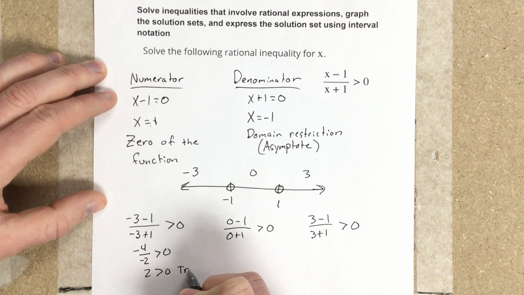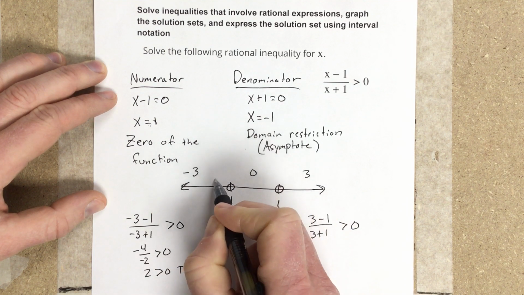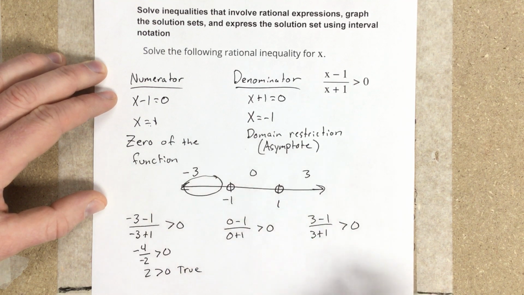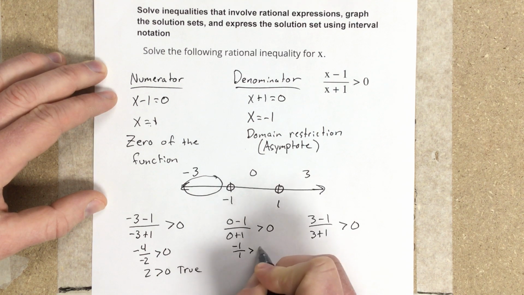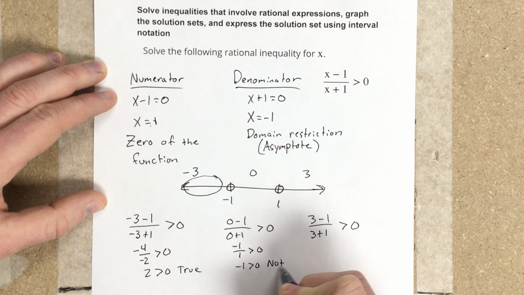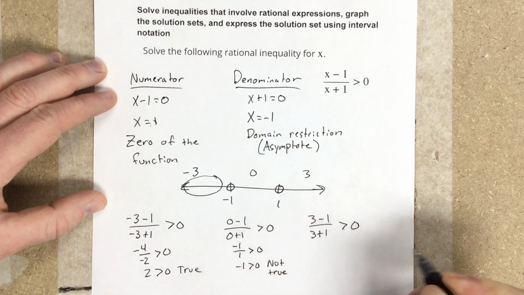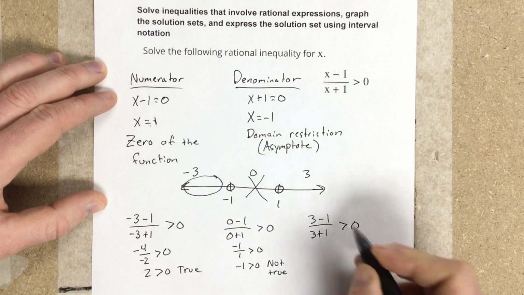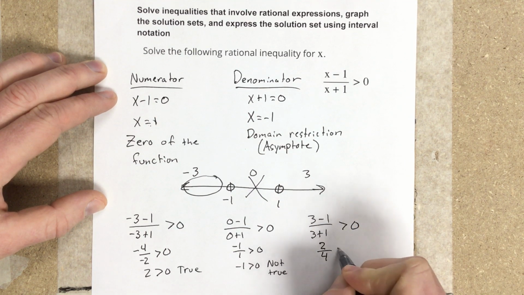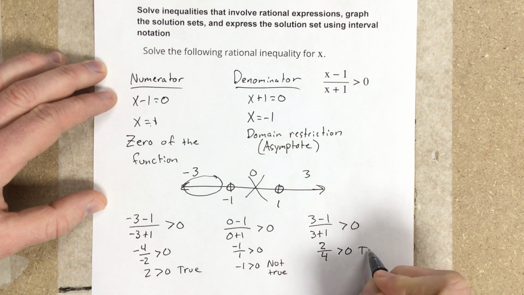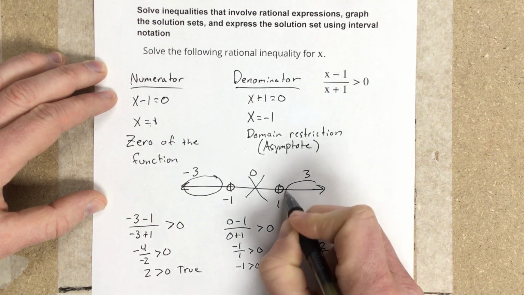This is true. So this area is solutions. Here I get -1 over 1, which is -1 greater than 0. That's not true. So these are not solutions. And then in this situation, this will be 2 over 4 greater than 0. Well, that is true. So these are solutions.